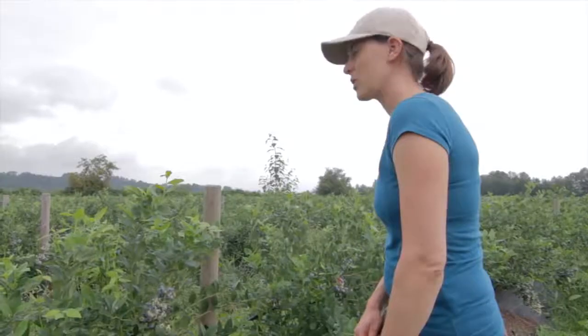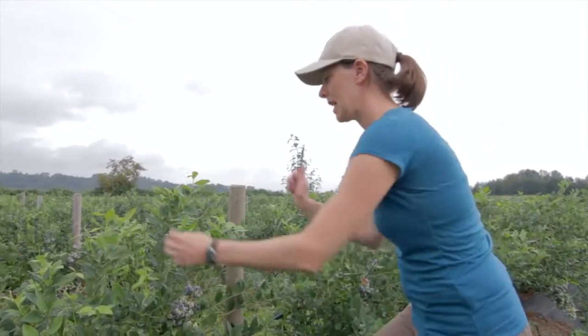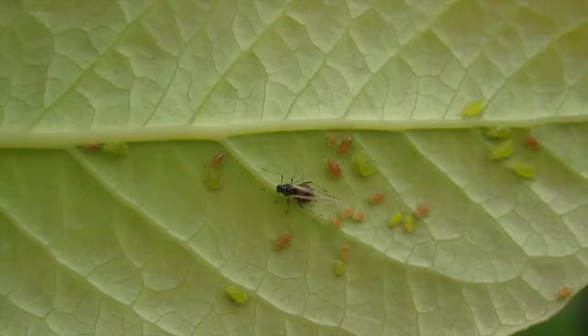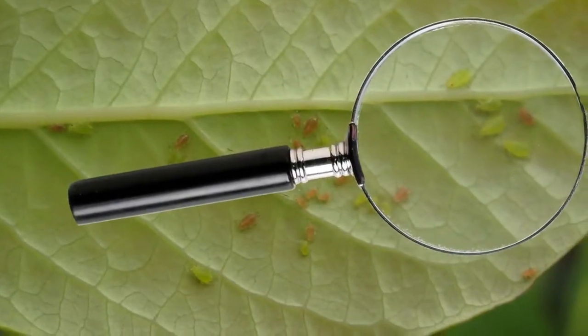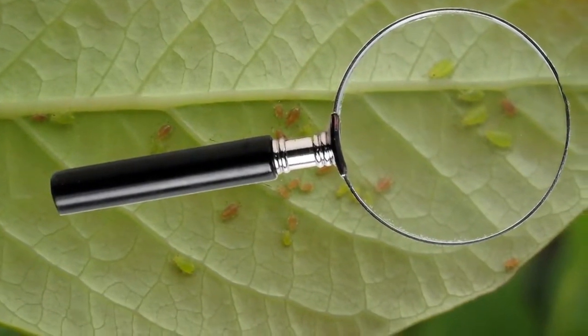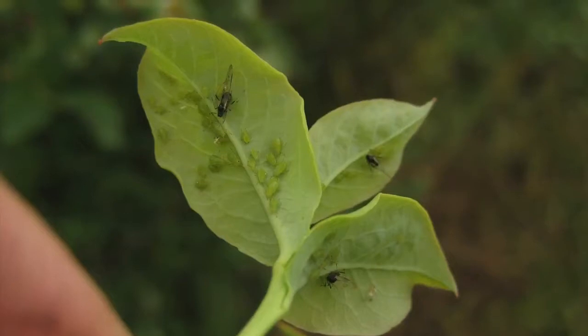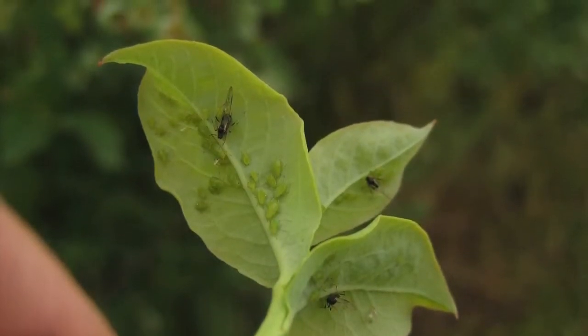So let me show you how I would monitor a blueberry bush. First of all, I look at 10 shoot tips, and I'm looking at the 10 youngest growing shoot tips, the underside of the leaves, and about the top 10 centimeters, and this is for aphids. So I would inspect all the leaves on that shoot tip and then move on to another one.